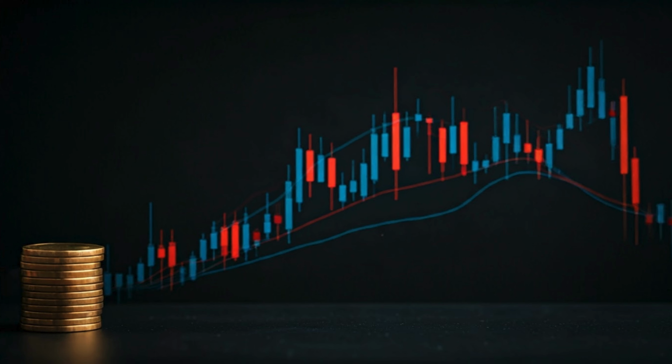4. Practical examples. Example 1: fixed stop loss. You buy a stock at $100 and set a stop loss at $90, 10% below the entry price. If the stock drops to $90, the stop loss triggers, limiting your loss to 10%.